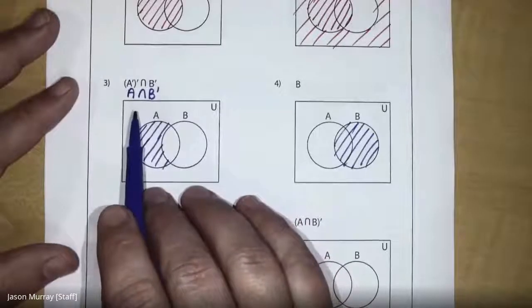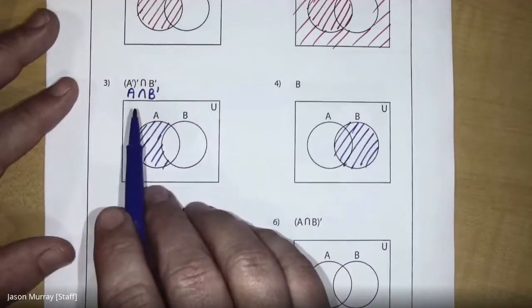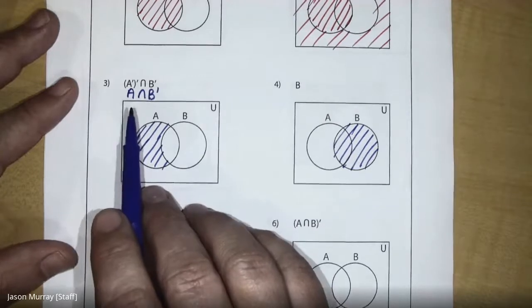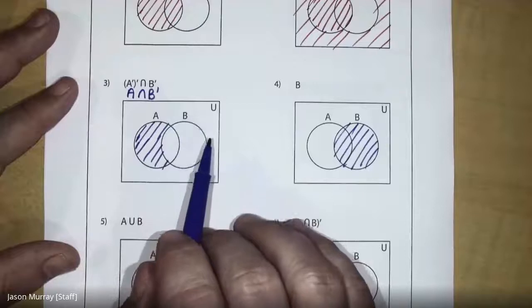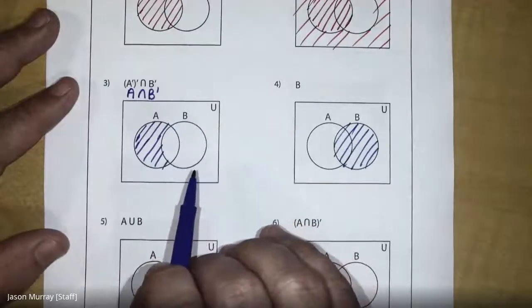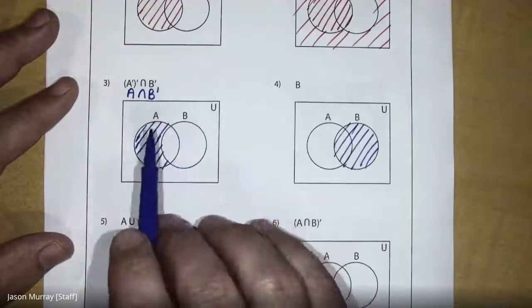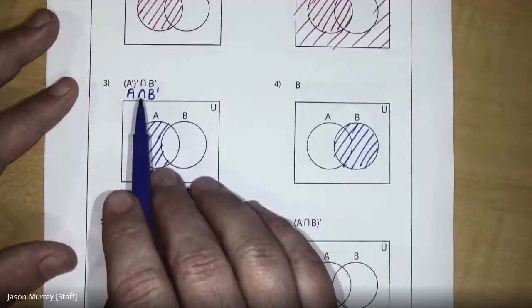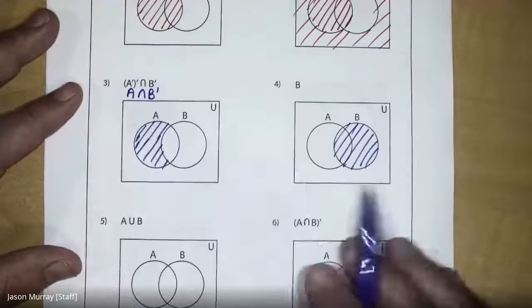If I shade it out here, do the things out here belong in A? Are they common to A? No, right? The things outside here are B complement for sure because they don't belong in B, but they're not part of A, right? So I would not shade anything here. This intersection means common things, so it has to be in common between those two things we mentioned.